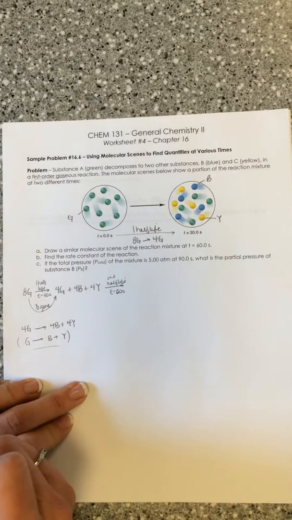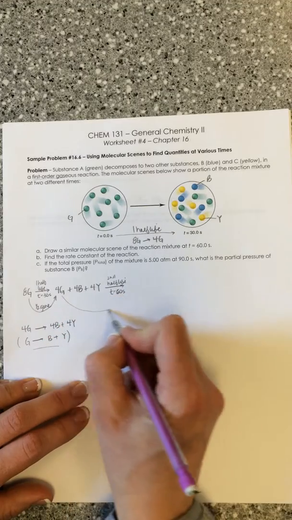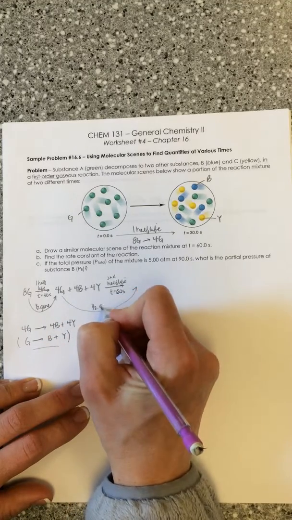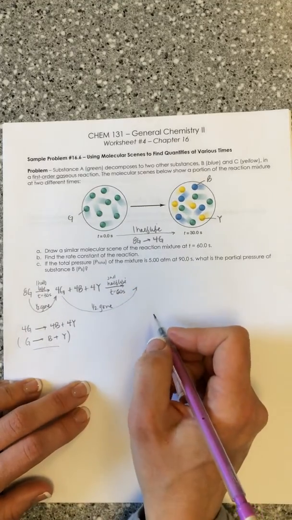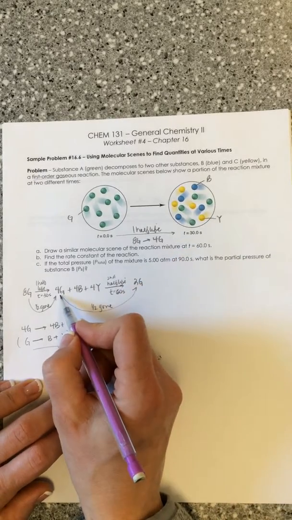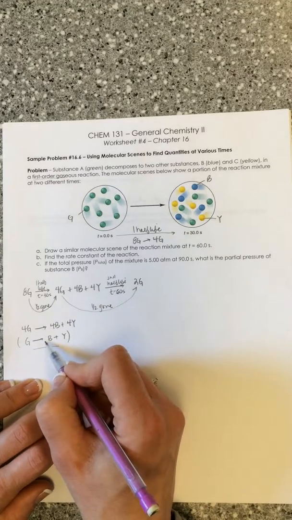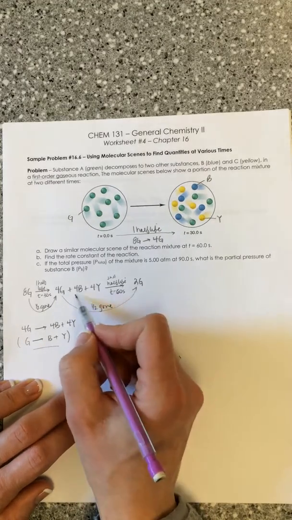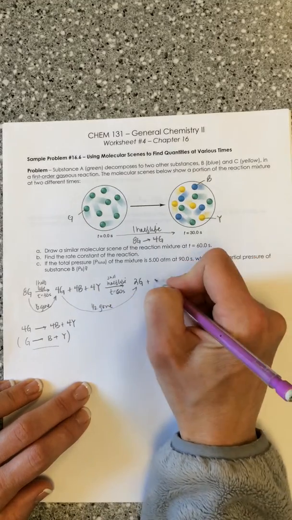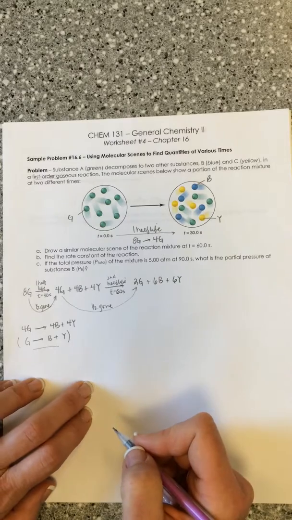So again, if we think about what happens at time equals 60 seconds, a second half-life, we're going to have half of our reactant break down again. So we're going to be left with only 2 greens. And 2 greens is going to break down to 2 blues and 2 yellows. So we need to add that to here. Then we're going to get 6 blues and 6 yellows.